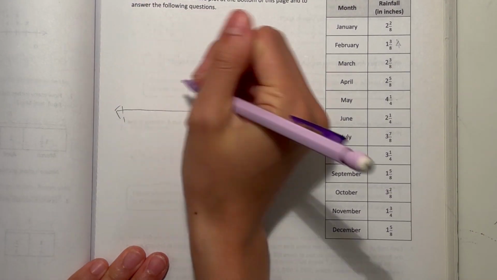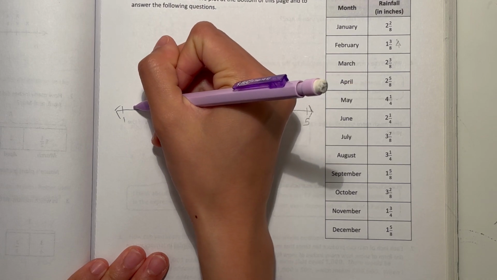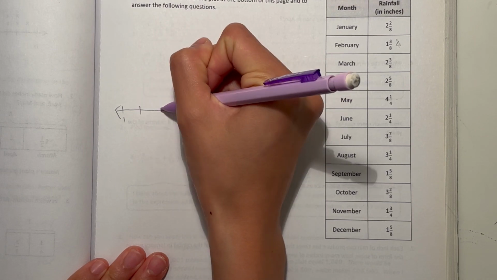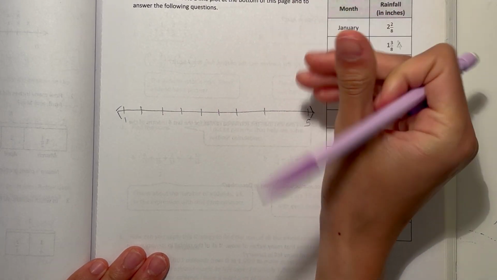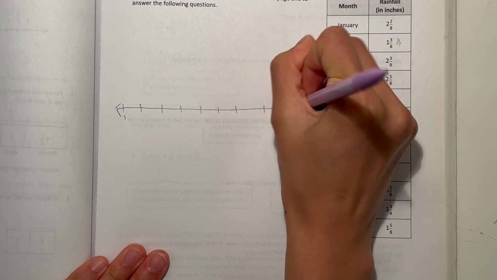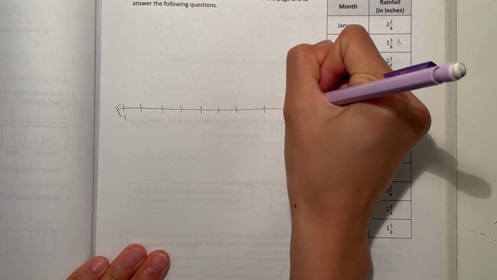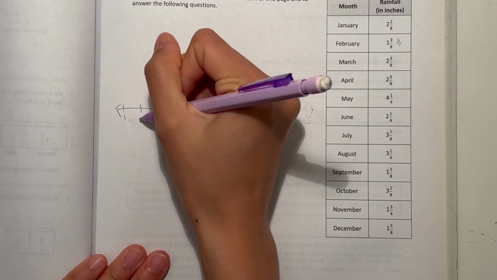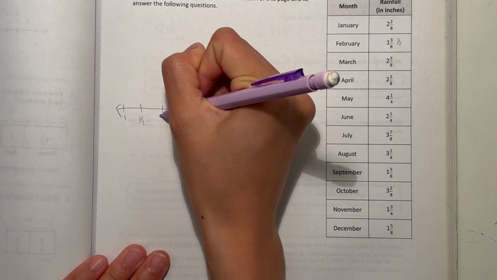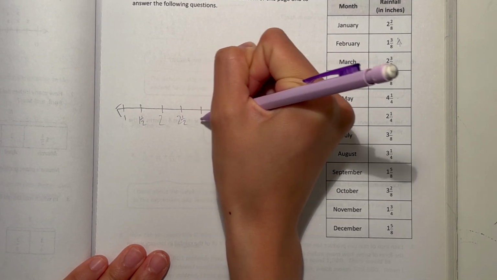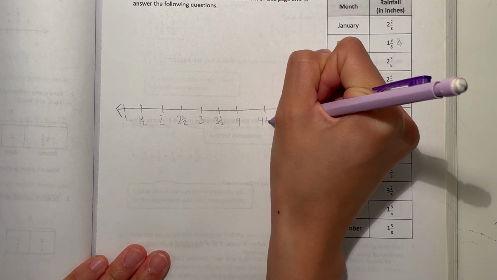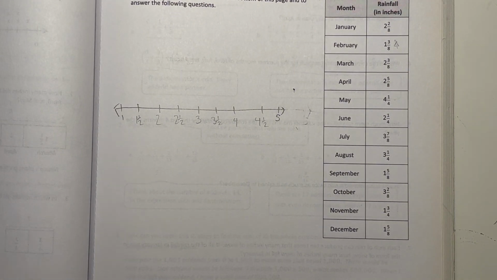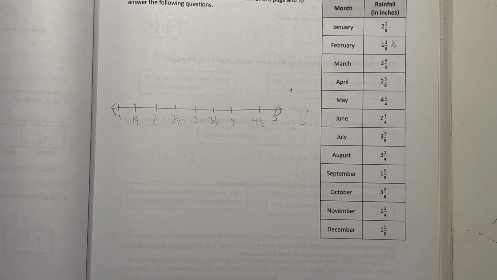So I'm gonna do 1, 2, 3, that's 1 1/2, 2, 2.5, 3, 3.5, 4, 4.5, and then we have 5. Okay, so now I have my line plot.